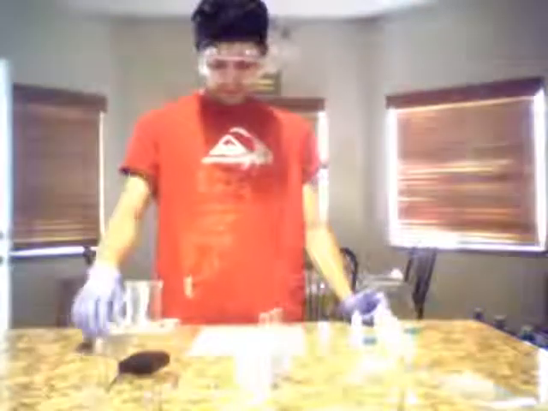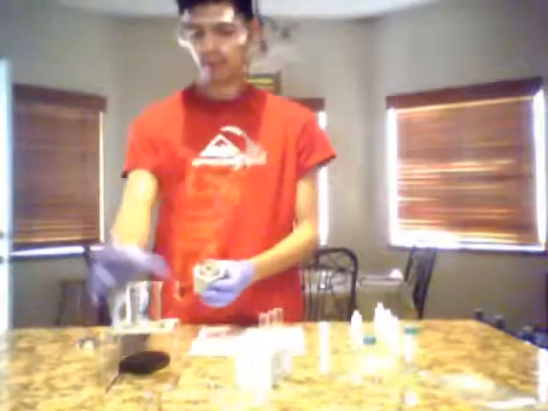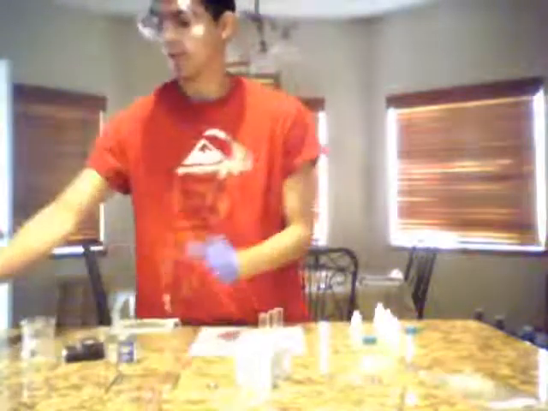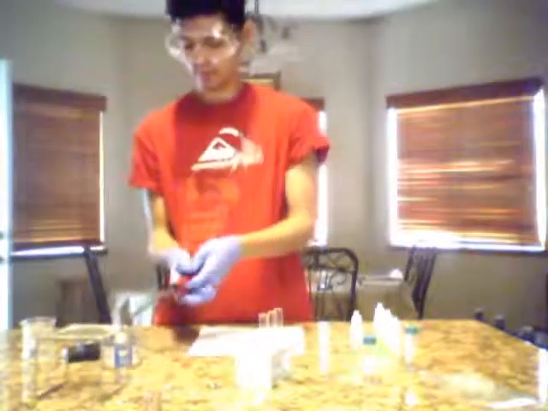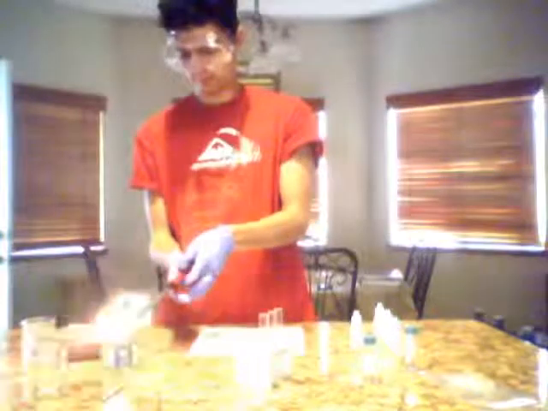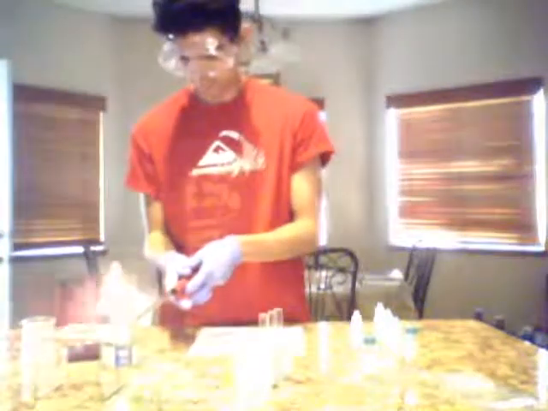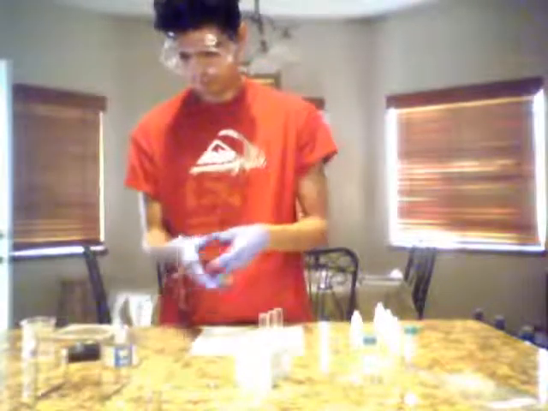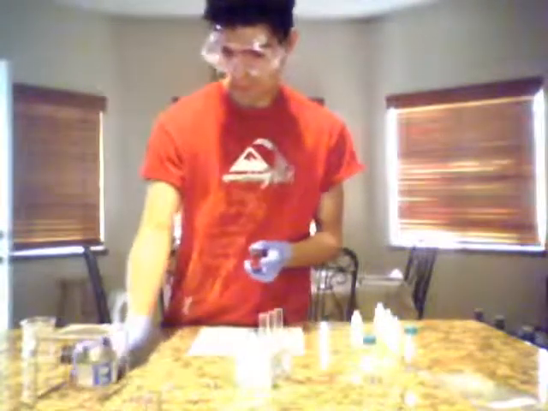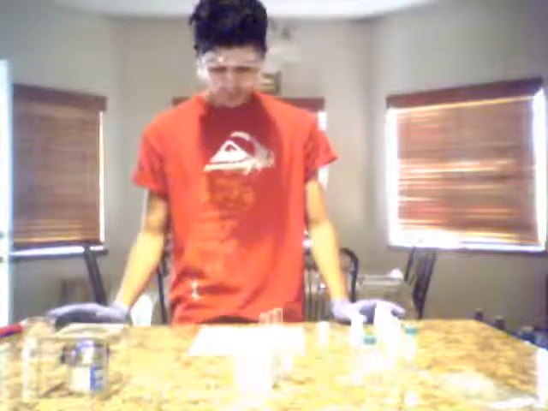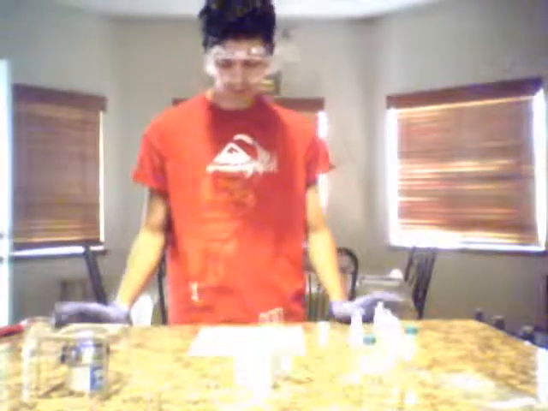Now it says to set up the burner stand, so I'm going to set up my burner stand. That's my lighter. And from here it says fill half the 100 ml glass beaker with very hot tap water and place it on the burner stand until water comes to a rolling boil. So I'm going to go ahead and do that.